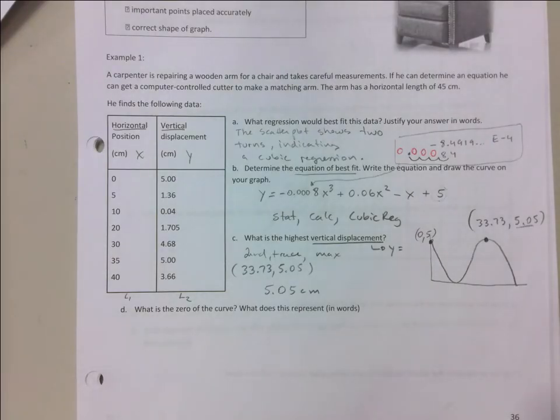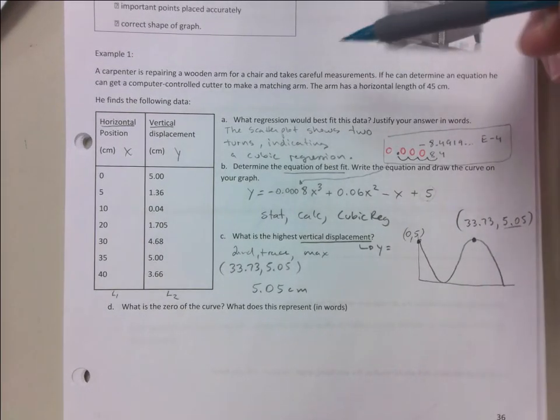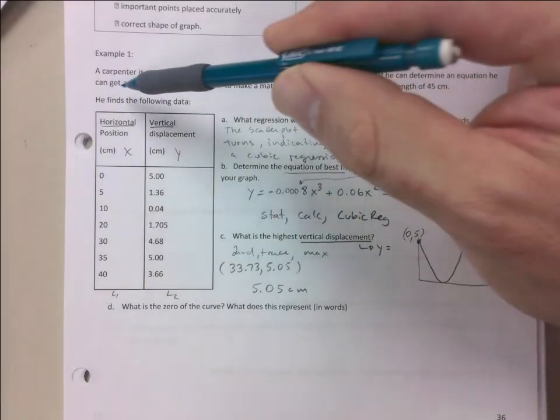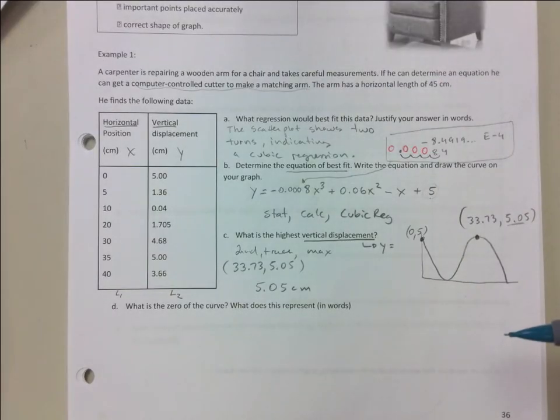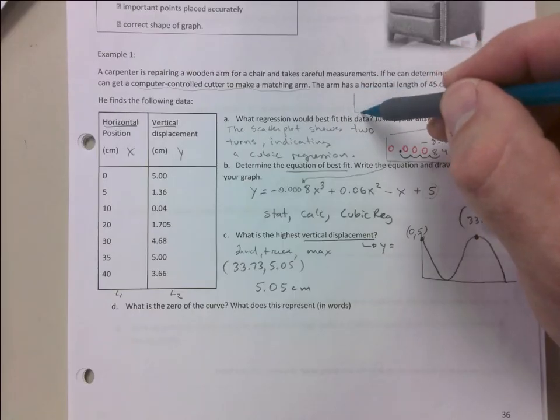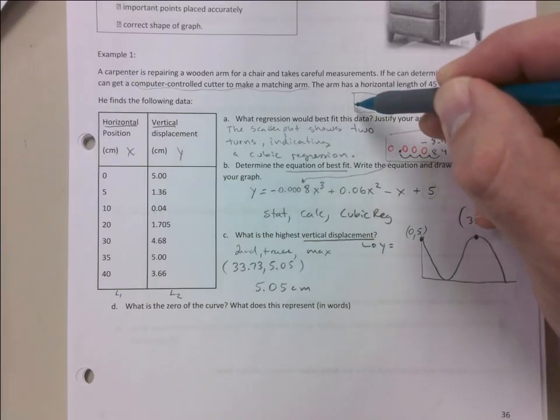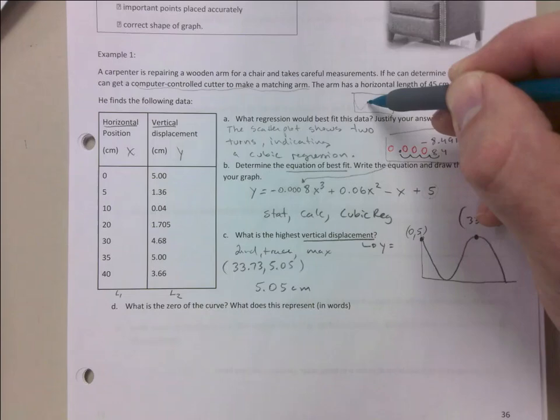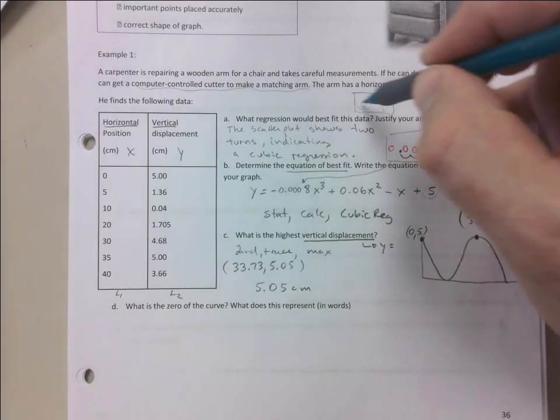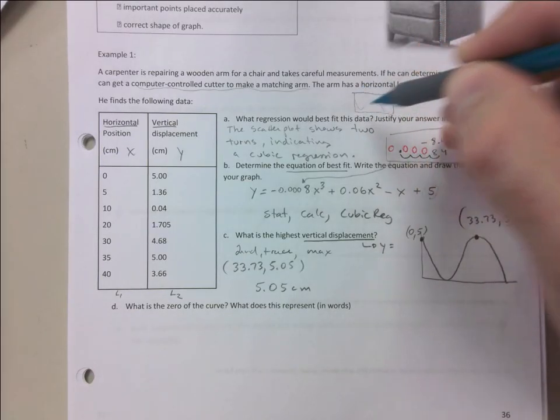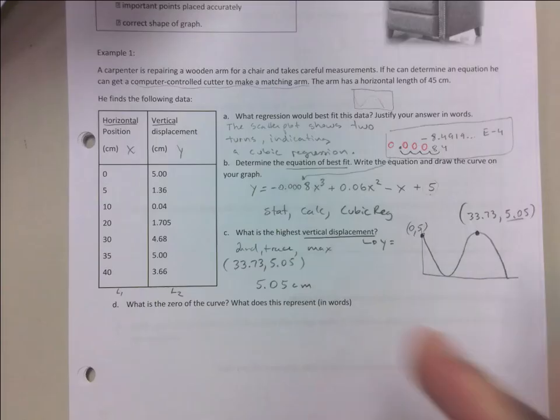I guess I didn't introduce this word problem properly. We didn't read it. But it's basically a computer-controlled cutter with a matching arm, right? So you have to imagine there's a flat piece of wood lying down on this table, and there's a machine that cuts it. So there's horizontal movement of that arm. The arm moves this way and up and down, vertical. That's what's happening here.